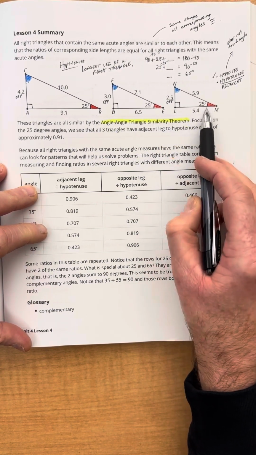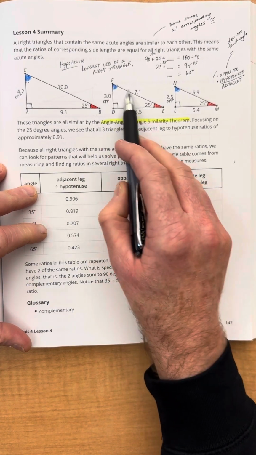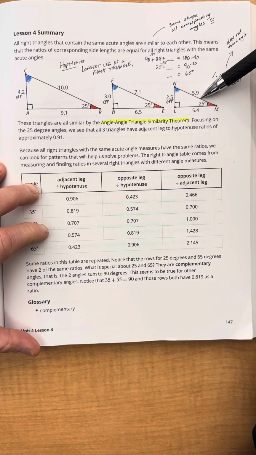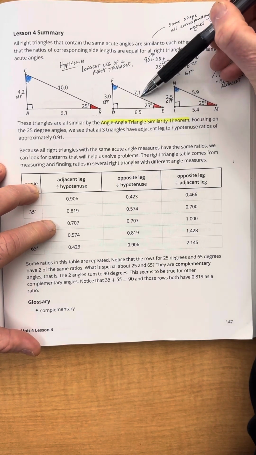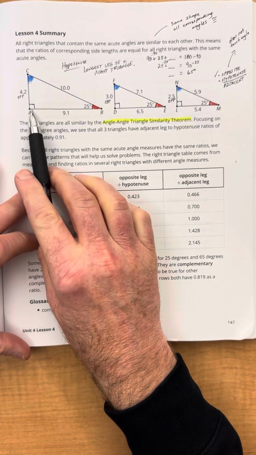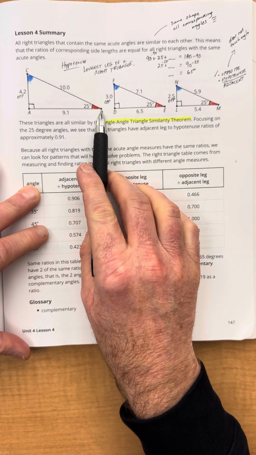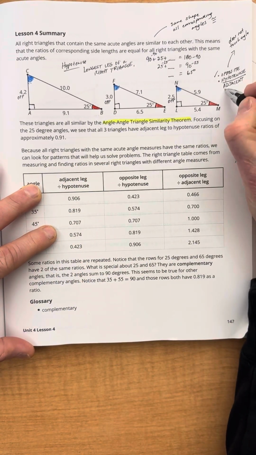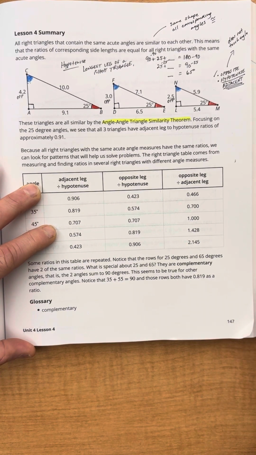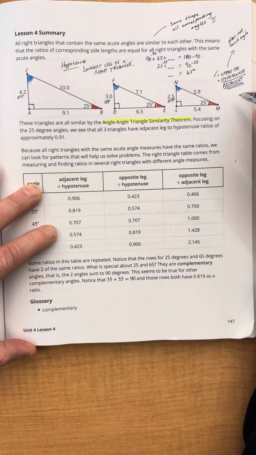These two legs create this angle, right? One of the legs is the hypotenuse, the longest leg. The other leg that creates that angle is known as the adjacent side. Adjacent means touches.